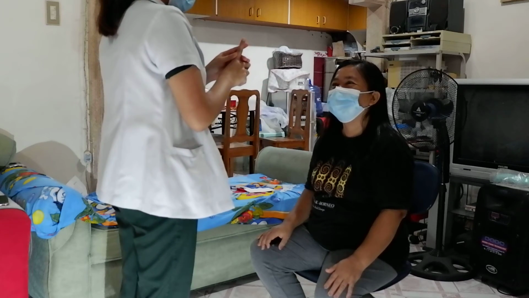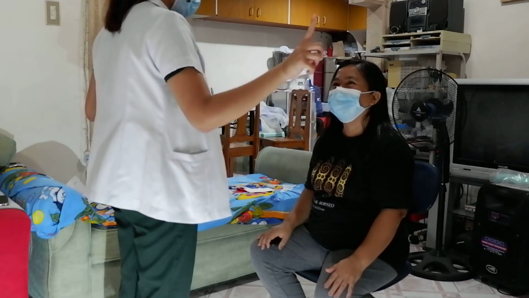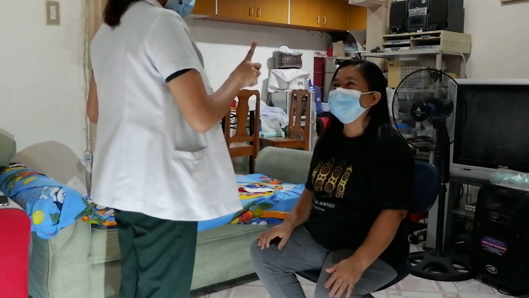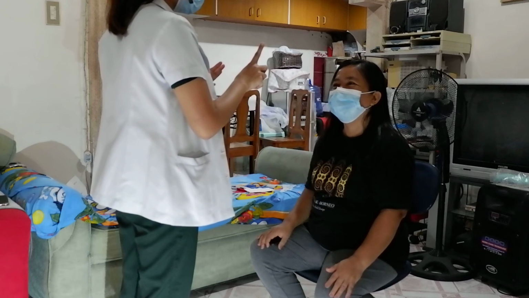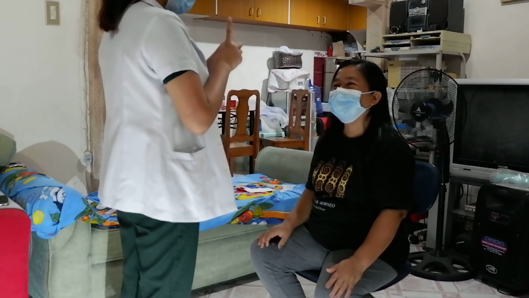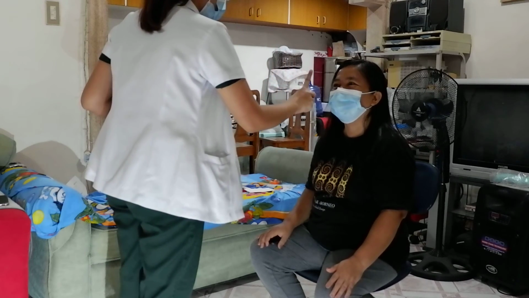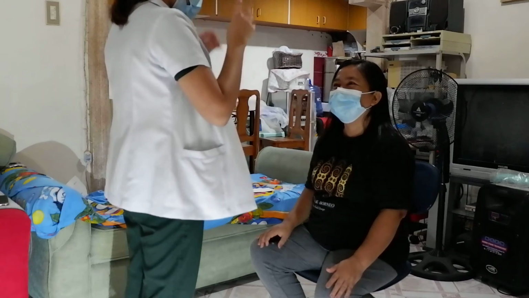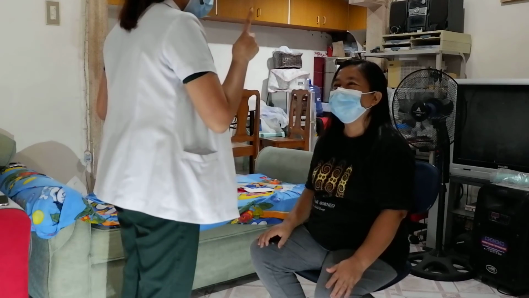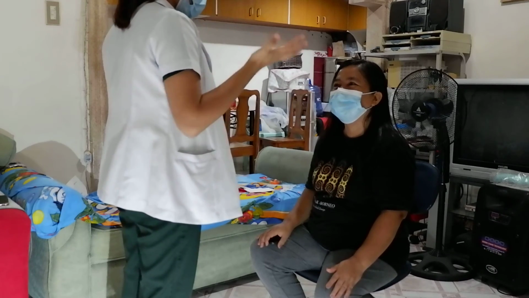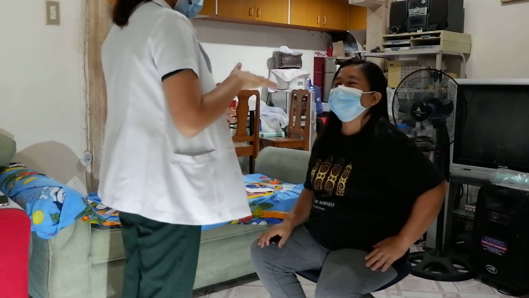But since I already double checked it, I can see that your extraocular muscles are okay, except for one thing when I try to place my finger forward. Your eyes cannot really follow going medially. That's what I can see in this examination.